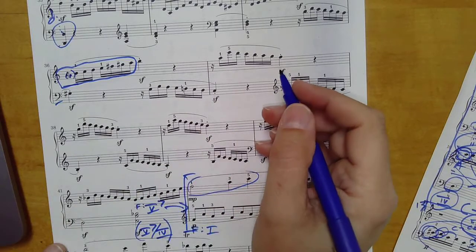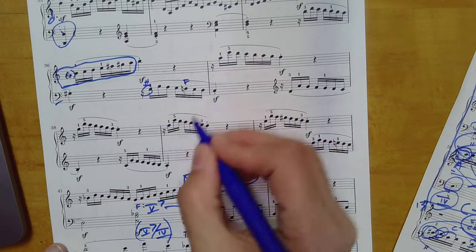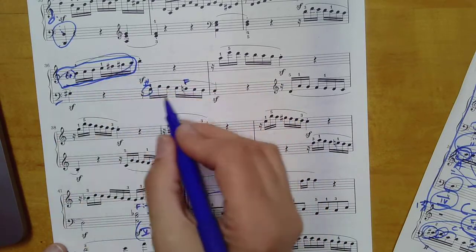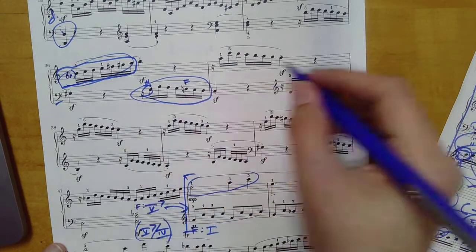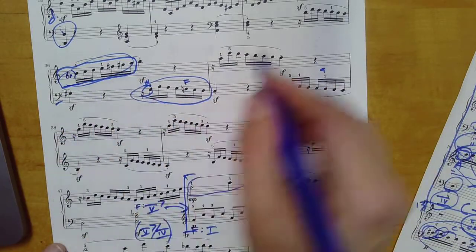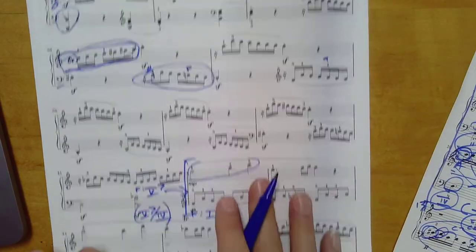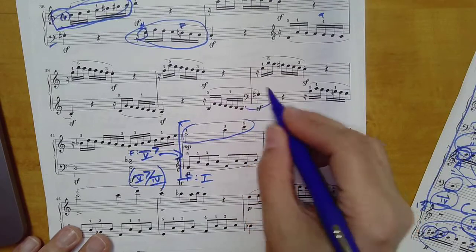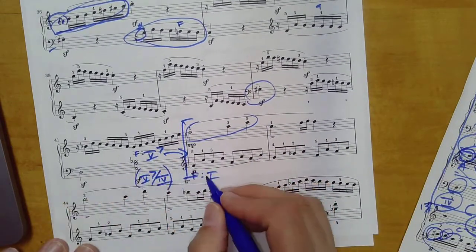Okay. And look here, we have G sharp and F natural. Sorry, this is melodic minor, this is harmonic minor. So we are now in the key of A minor. Okay, so somehow we've gotten from D minor to A minor. And then from A minor, we somehow get to the key of F major.